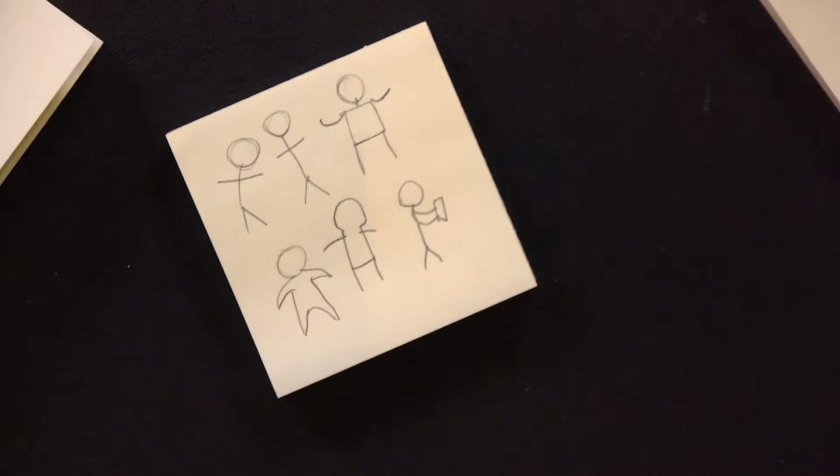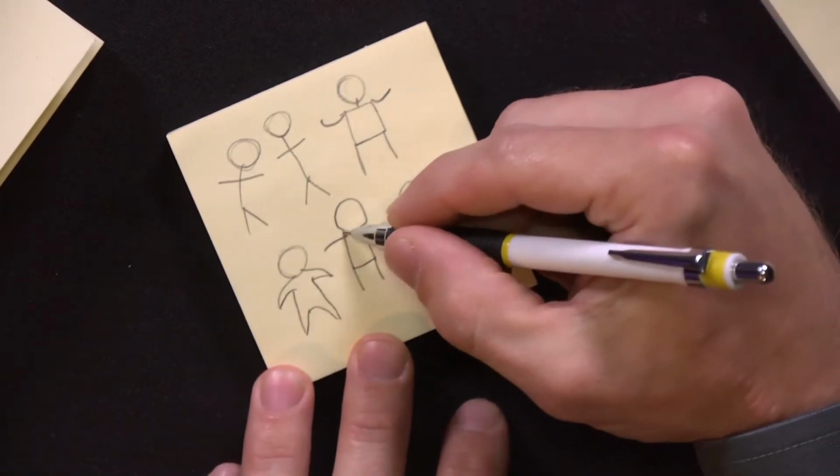Yeah, the one in the middle with the thumb, I think we should call this one No Neck Joe. Oh, you can add a neck. That's always an option.